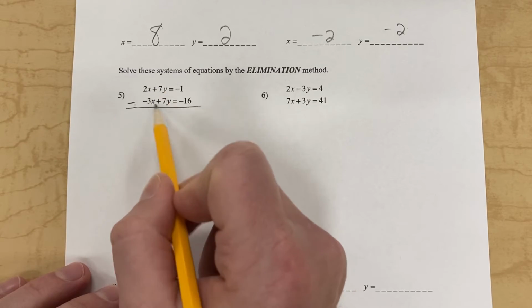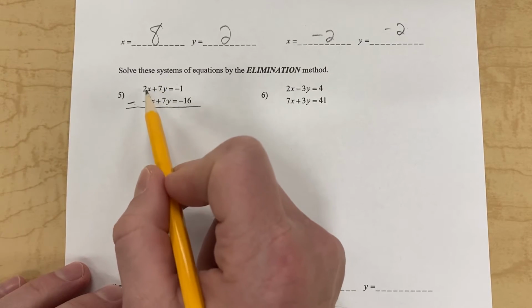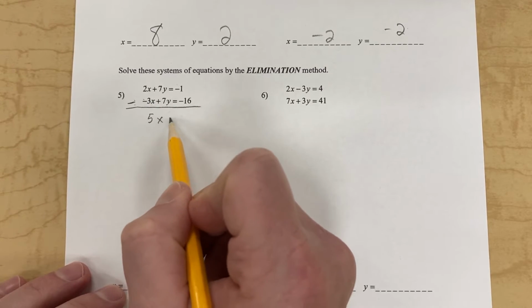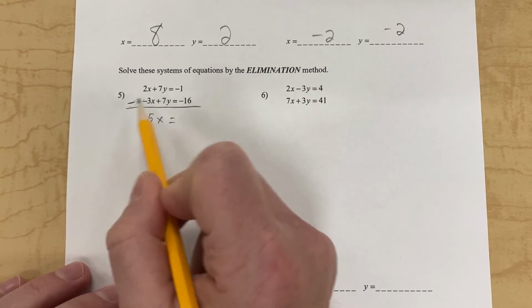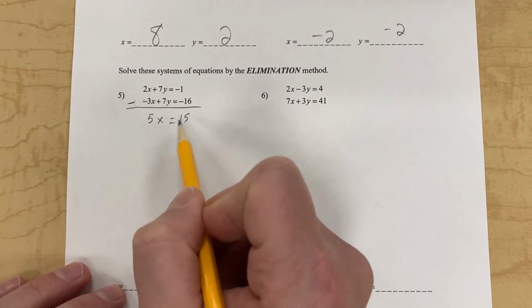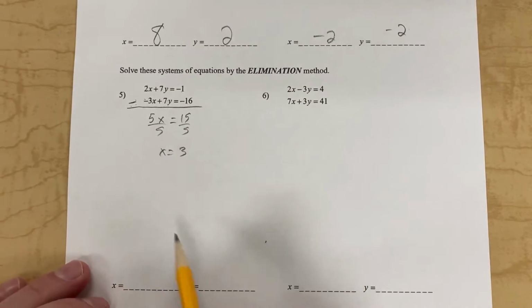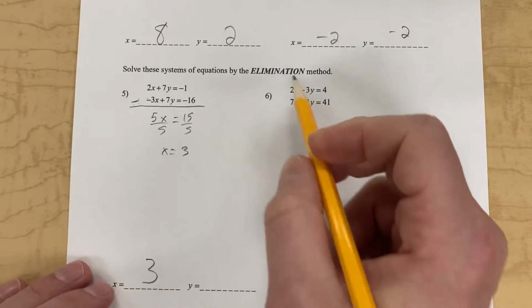7 minus 7 would be 0, and that's what I want. I want them to cancel. So 2 minus negative 3. Got to be a little careful there. That's going to be 5. Negative 1 minus negative 16 is a positive 15. Okay. Divide by 5, we get x equal to 3. So that's our x value.